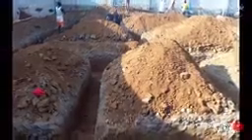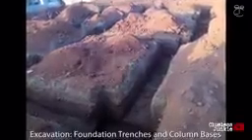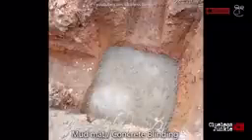Once that's done, the column bases will be dug as well, and the thickness and depth are usually a bit different from the actual trench. After which, the blinding of the column base is done.